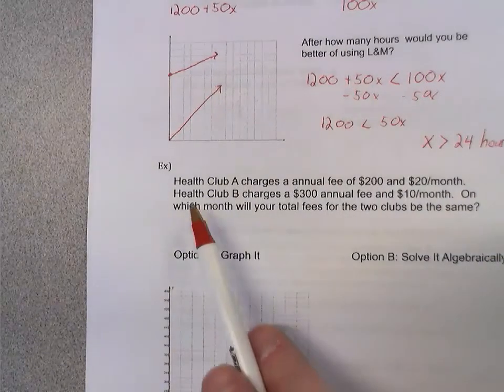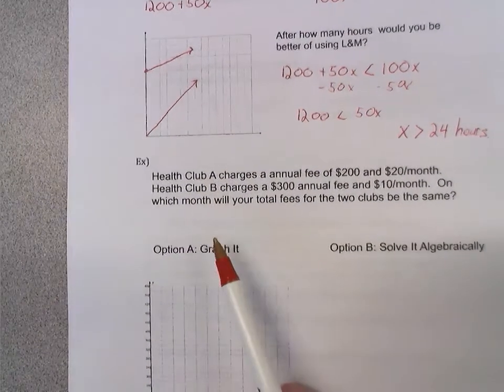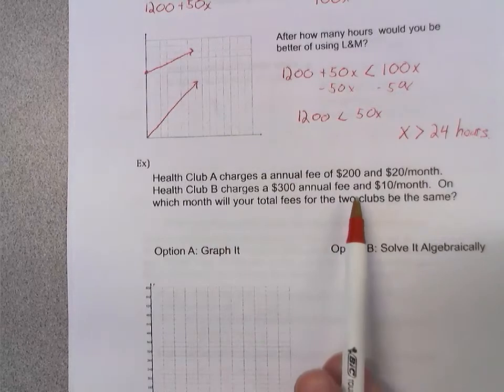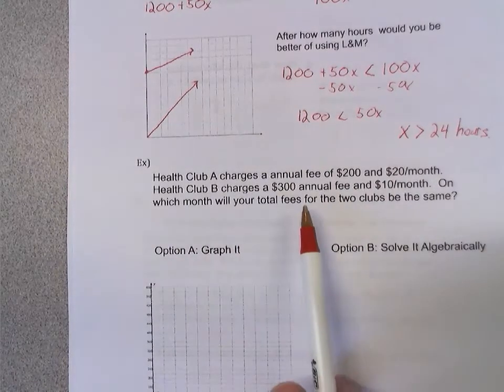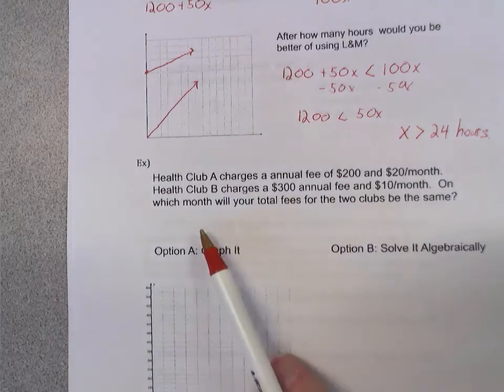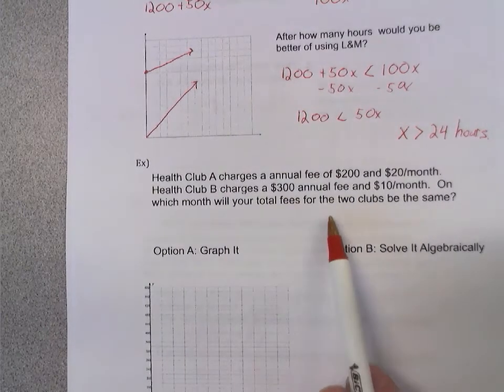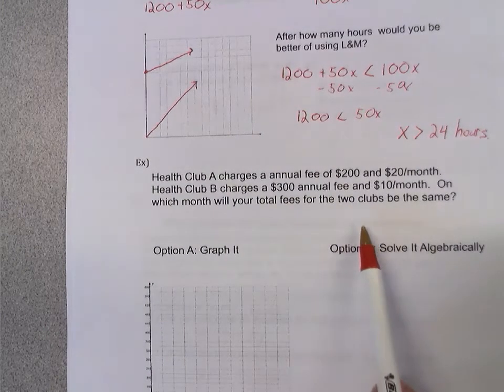It says, Health Club A charges an annual fee of $200 and $20 a month. Health Club B charges a $300 annual fee and $10 a month. On which month will your total fees for the two clubs be the same?